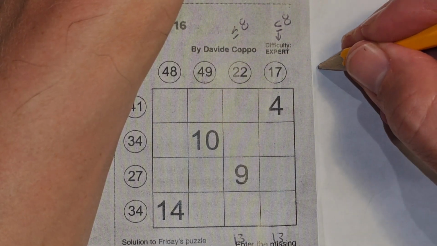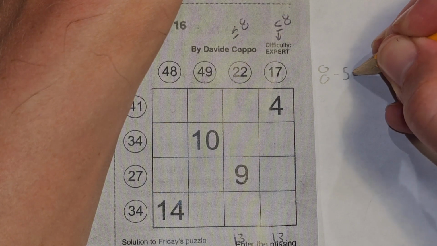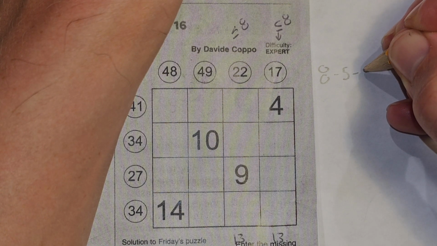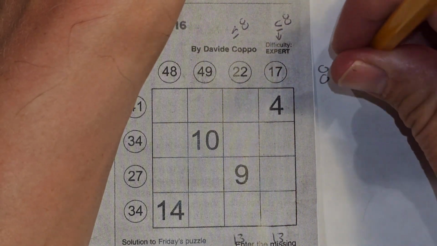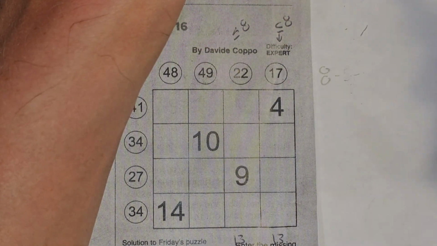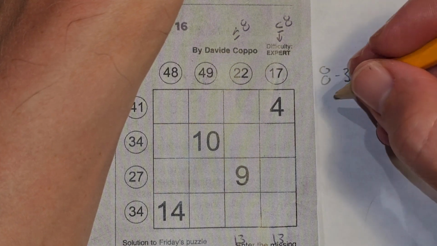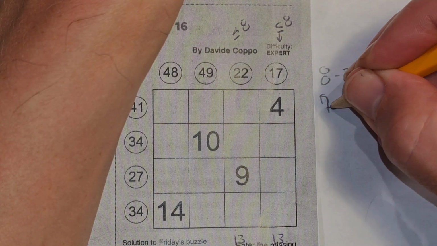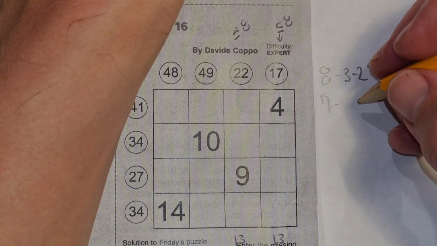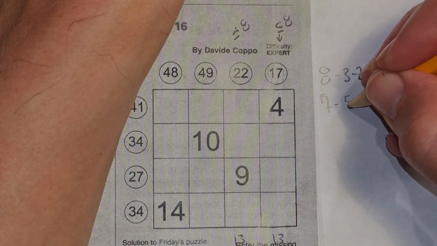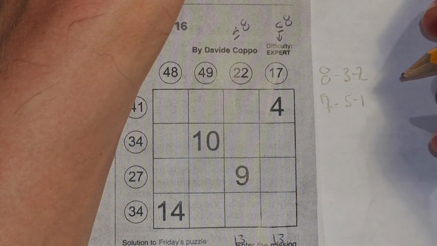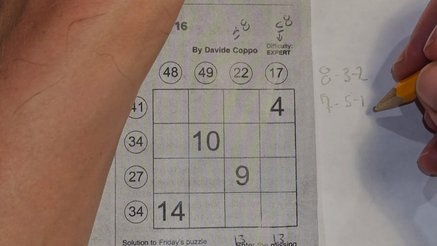So to get 13, I have 8, 3, 2. And I have 7, 5, 1. Can't use 7, 4, 2 or 7, 4, 3.